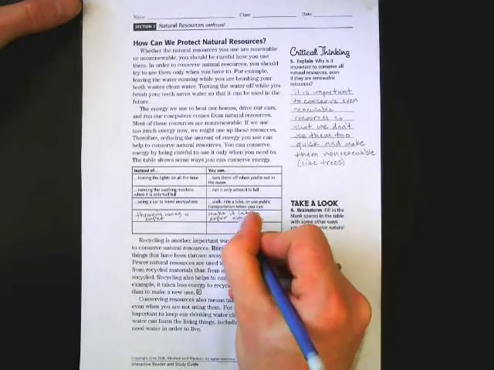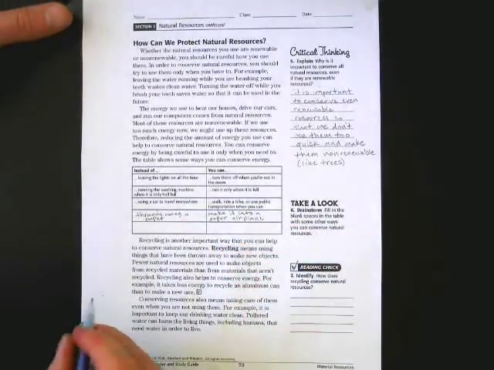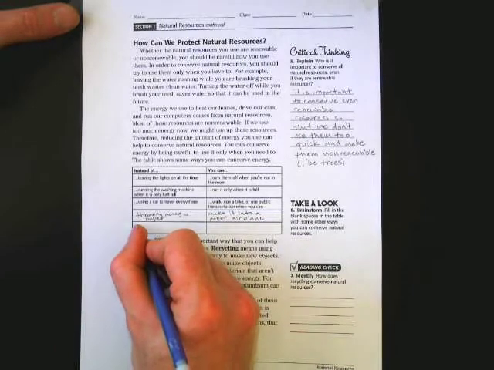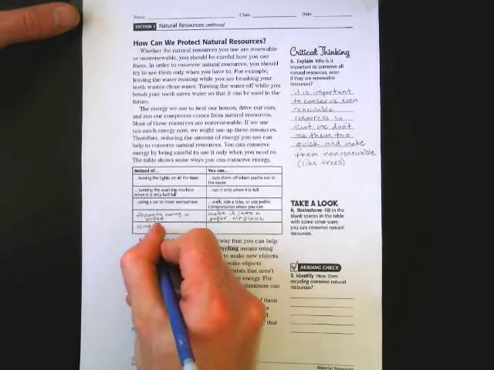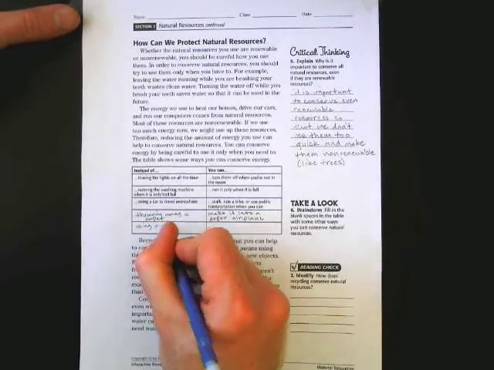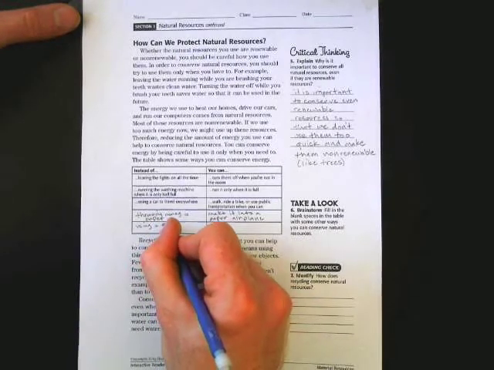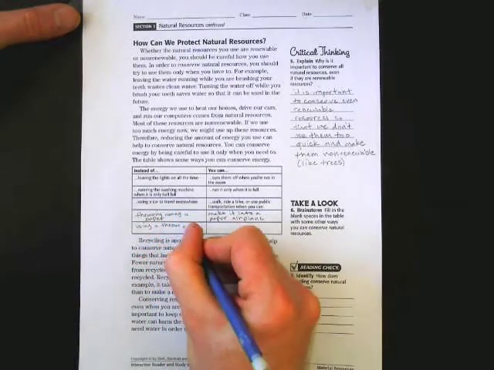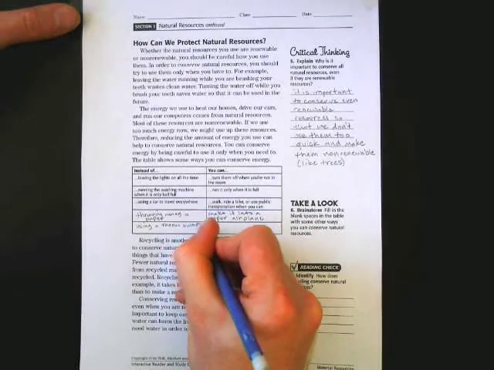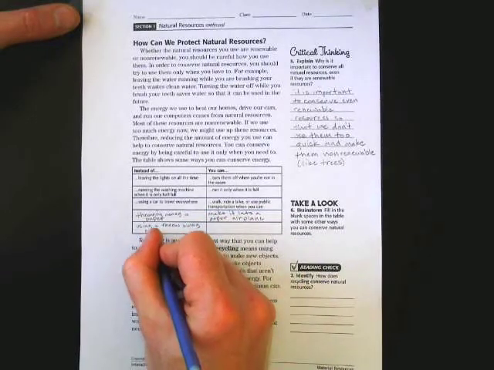I also know that if I was to use a different kind of cup, instead of using a cup that I throw away, if I used a cup that could be reused, I'd be saving the number of cups that get used, and I'd be saving the trees that it takes to make those cups.